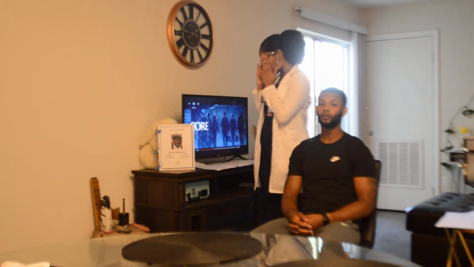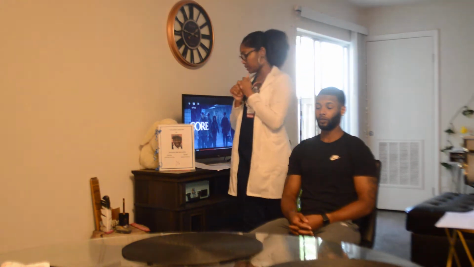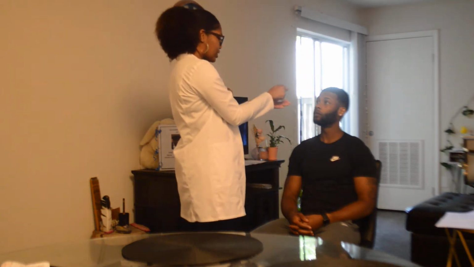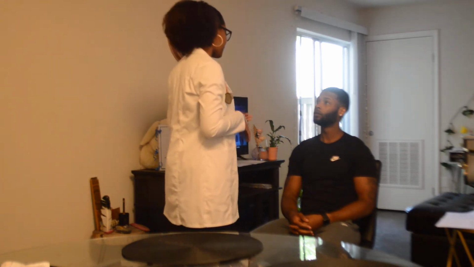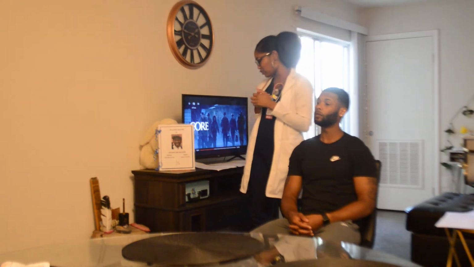Next I'm going to perform an appropriate fundoscopic exam. So if I had my ophthalmoscope, I would check his fundus in the back of his eyes, and I would make sure that there are no abnormalities in that area. The next thing I would do is test his pupillary reaction. So if I had a pen light, I would check the patient's pupillary reaction. So that will conclude the head and the face as well as the eyes.